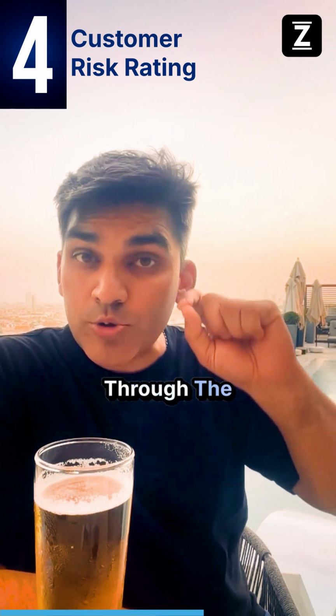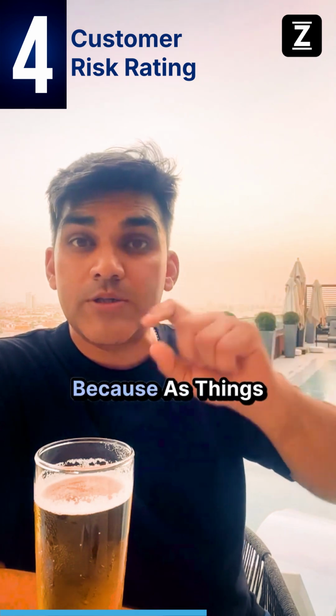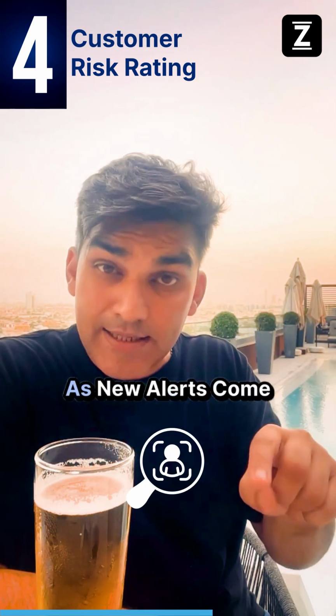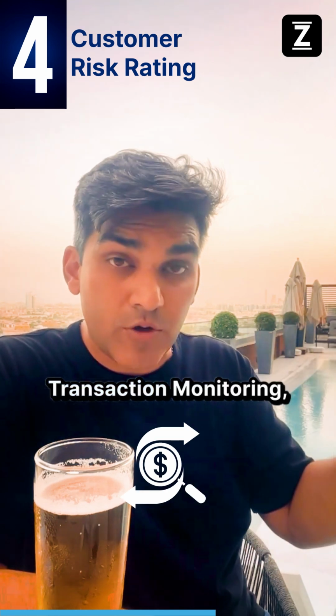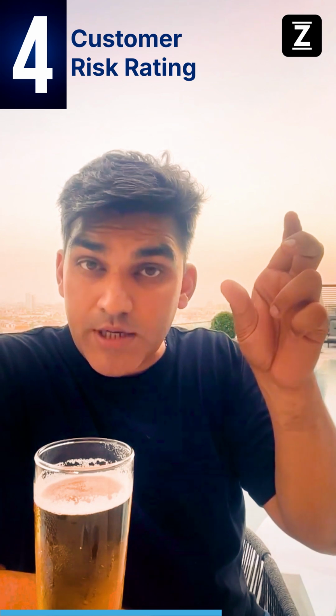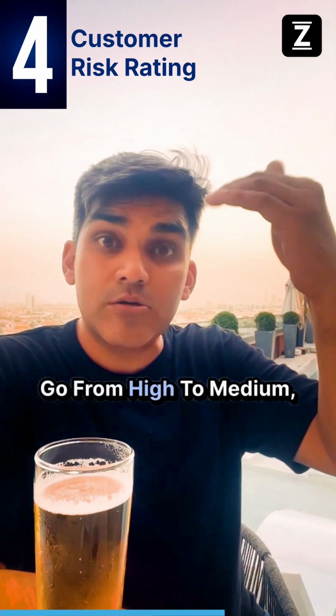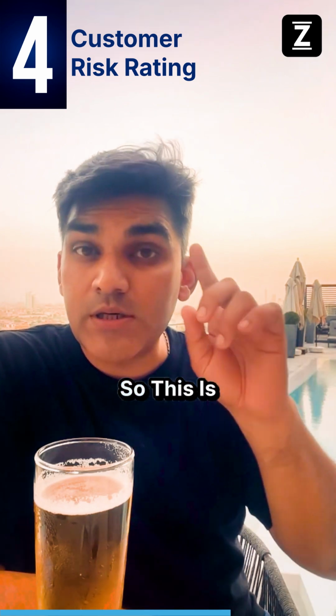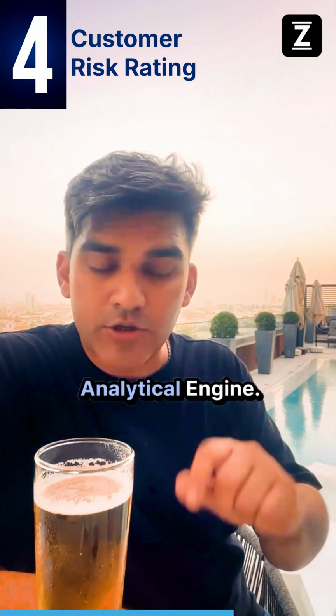It actually goes on through the life cycle of the customer, because as things change in KYC, in ID verification, in screening, as new alerts come up, and transaction monitoring, which is the next step, which I'm going to just bring up, the score changes. And so you could see customers go from high to medium, medium to low, low to high, and vice versa. So this is an important component, the analytical engine.